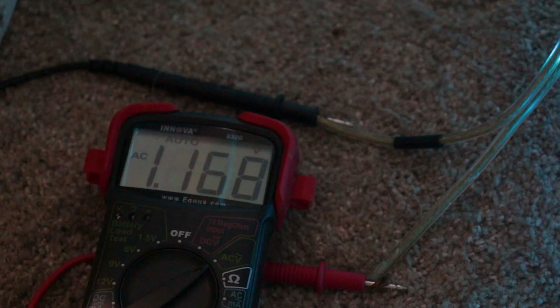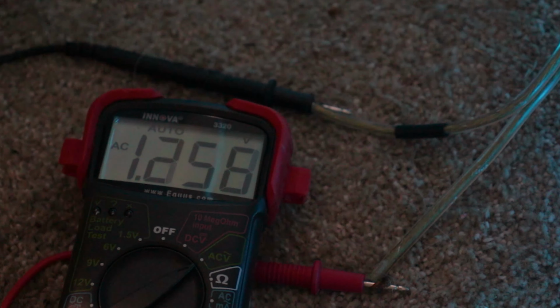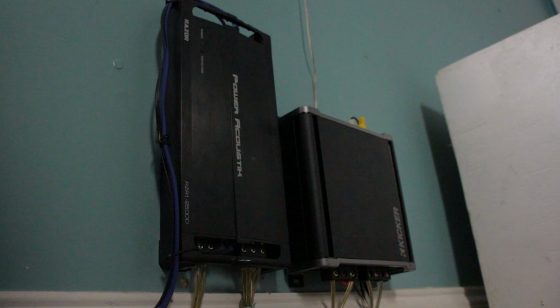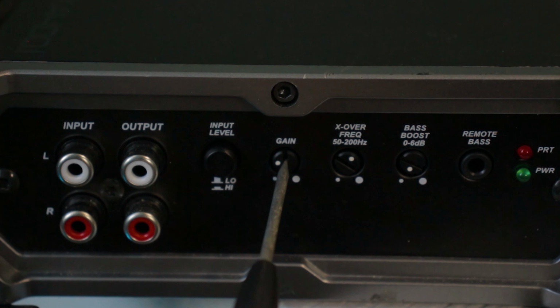it. So the next thing you guys want to do is connect the positive and negative terminal on your multimeter to the positive and negative speaker wire, or to the positive and negative on your amp. And you want to make sure that your amplifier gains is turned all the way down.